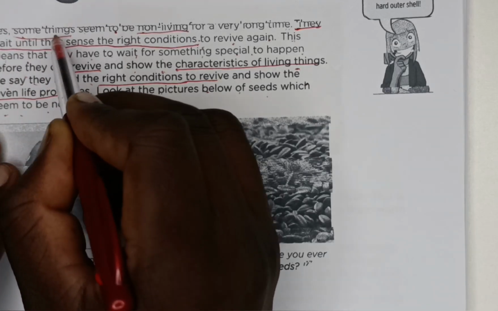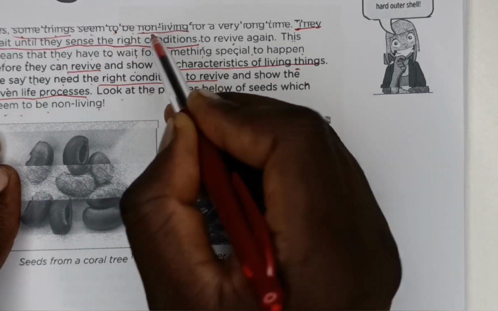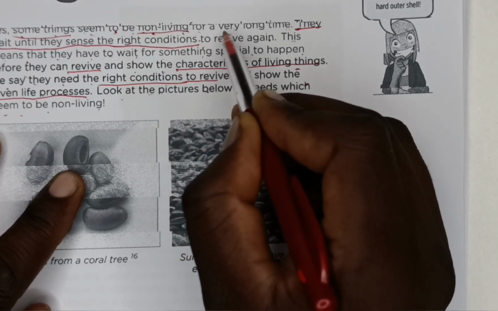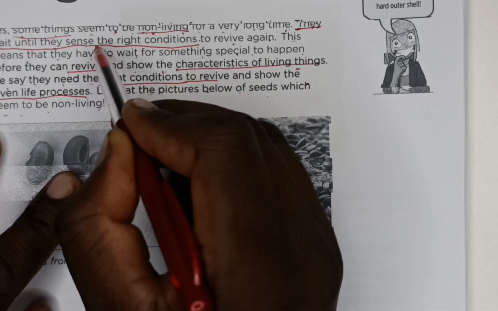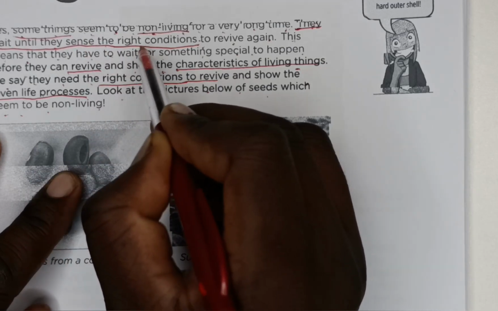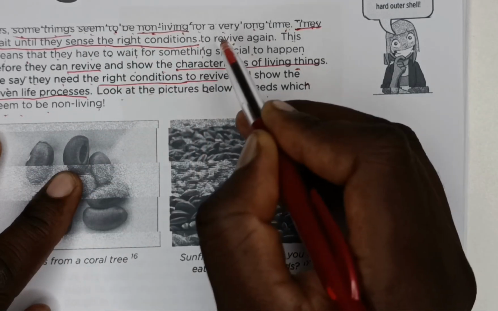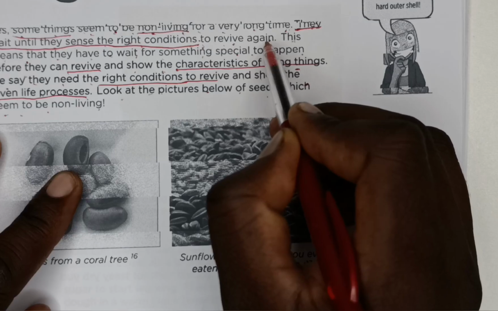Yes, some things seem to be non-living for a very long time. They wait until they sense the right conditions to revive again.